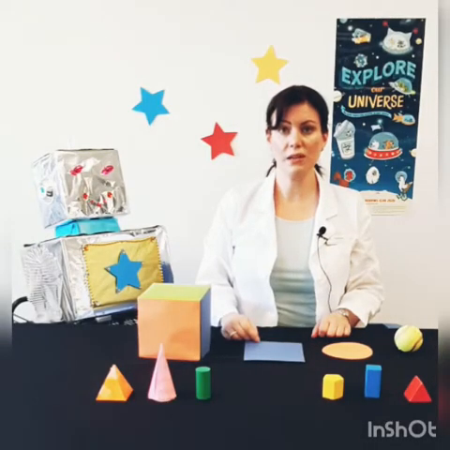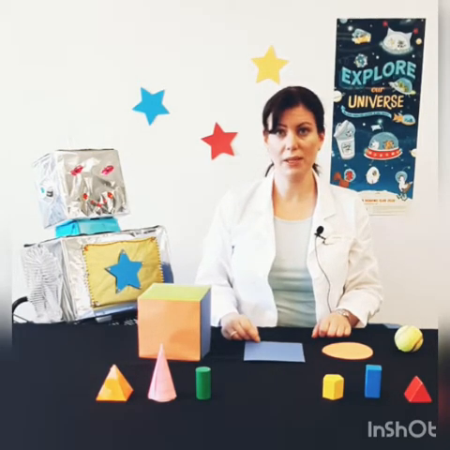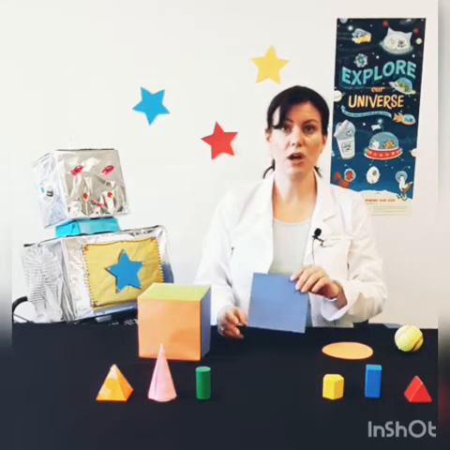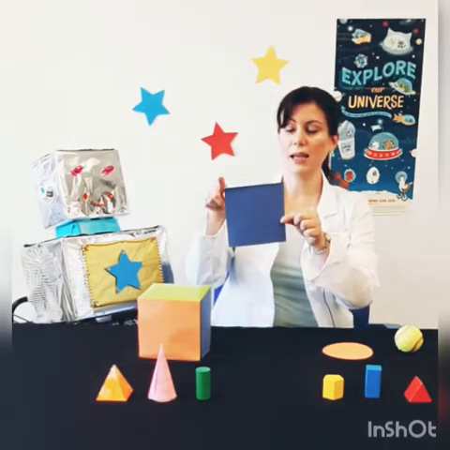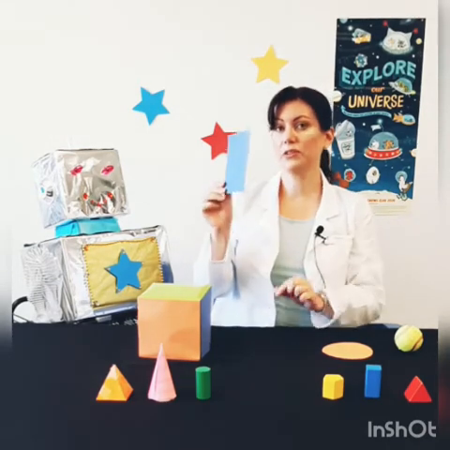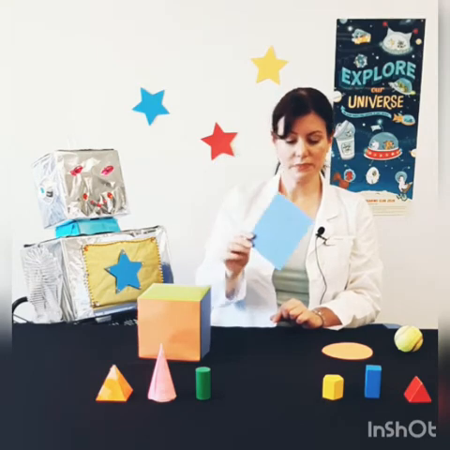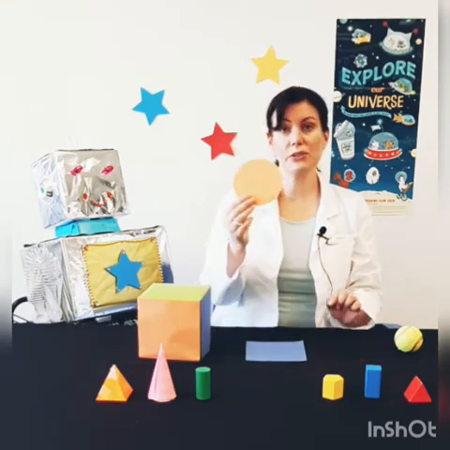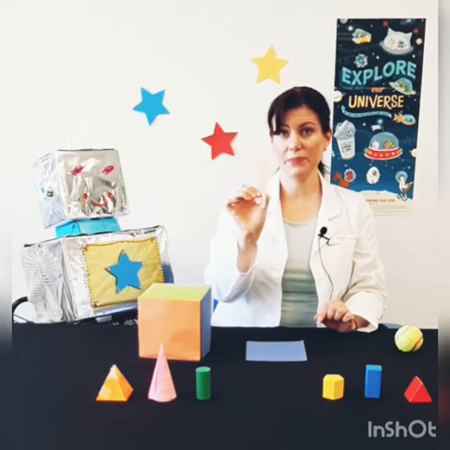So first of all, let's talk about two-dimensional and three-dimensional objects for a little bit. Two-dimensional objects go two ways. They go side to side and up and down. But they're flat, as you can see, like this square. This circle is also two-dimensional because it's flat, as you can see.